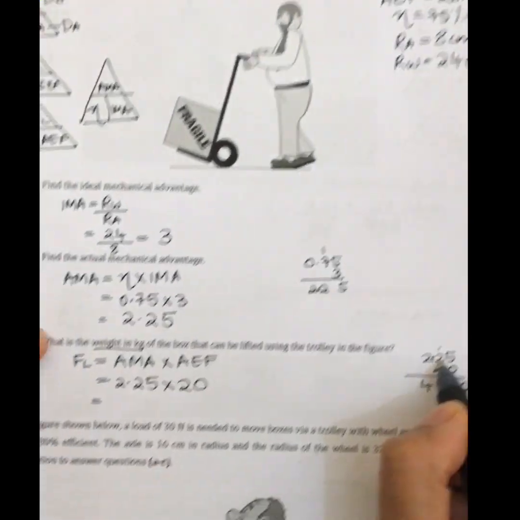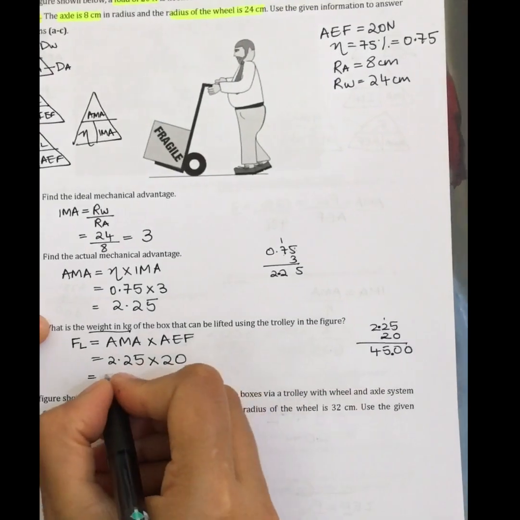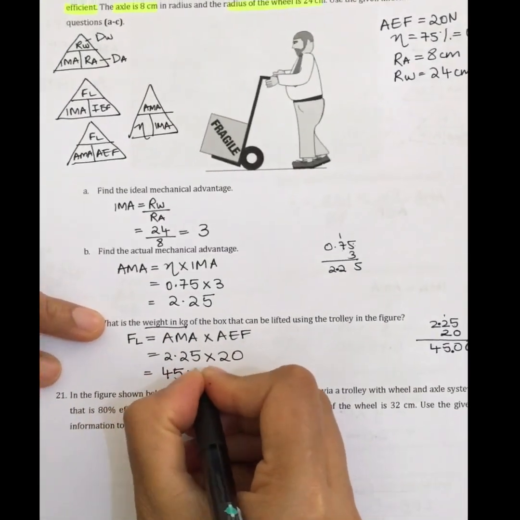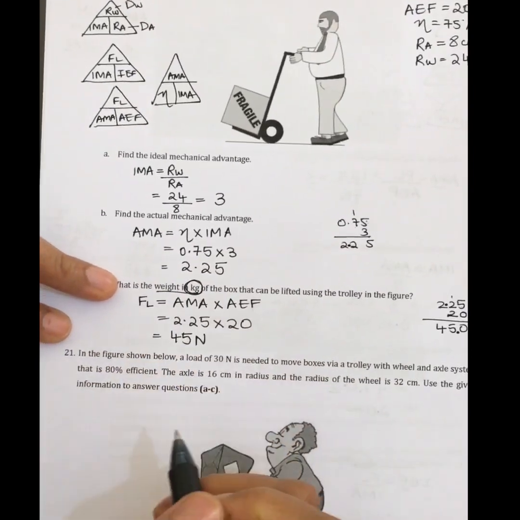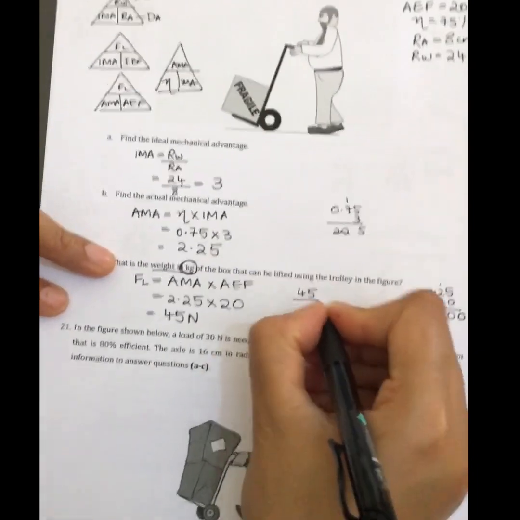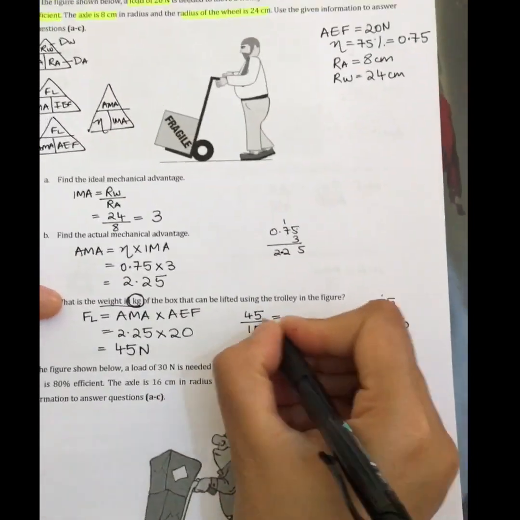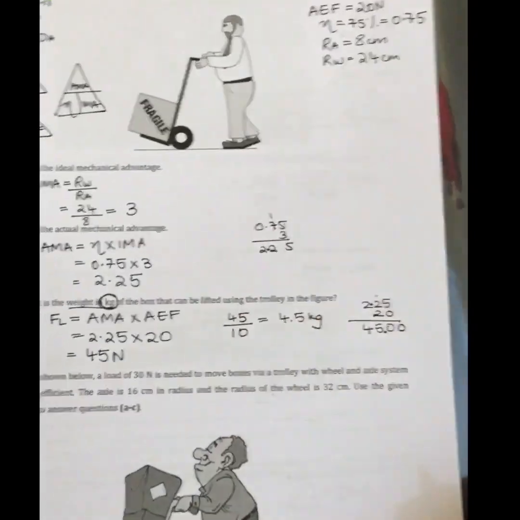That means I need 2 digits after the decimal, so that's where I'll put my decimal. So FL is 45 Newton. Now they are asking you to find the weight in kilograms. So how do you convert newtons to kilograms? You divide by 10. 45 divided by 10 is 4.5 kilograms.